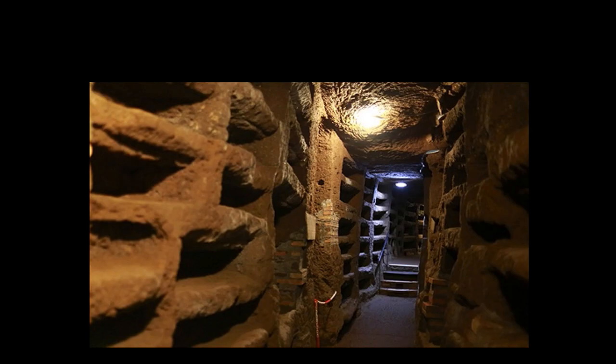Arcosolium is an archaeological vocabulary word for a burial technique that we can see in catacombs. The most important historical catacombs or underground burial areas are in and a little to the south of the city of Rome, and they're cut into the soft lava rock, the tufa, that is found in the Roman area. These catacombs underground, obviously they need to be dug out, excavated.